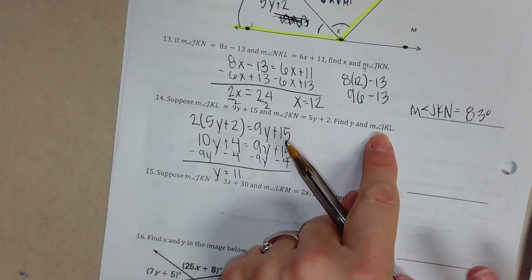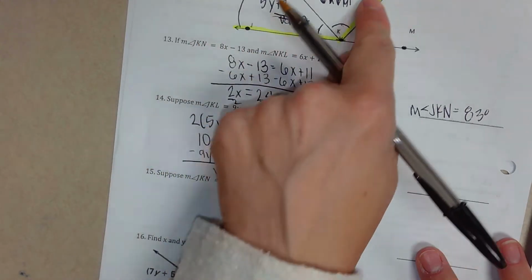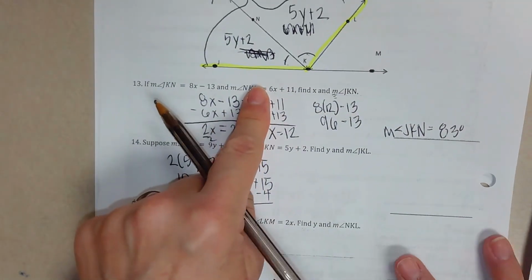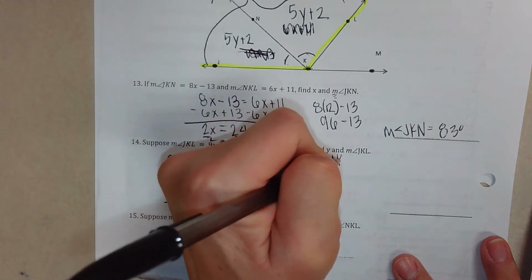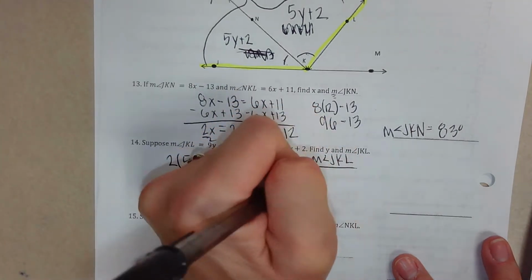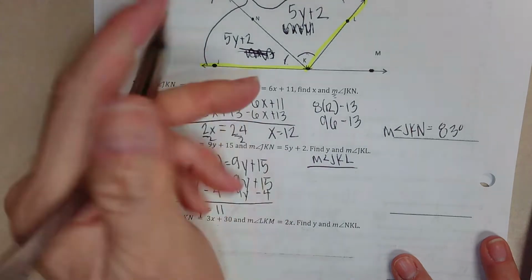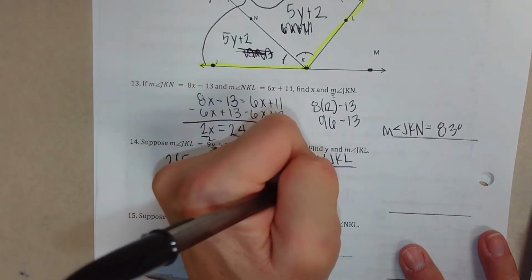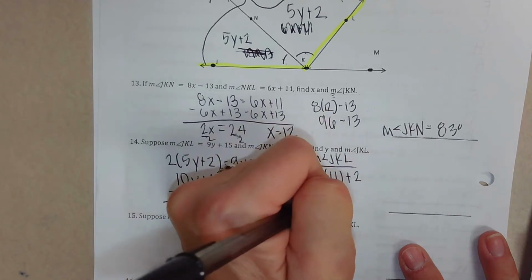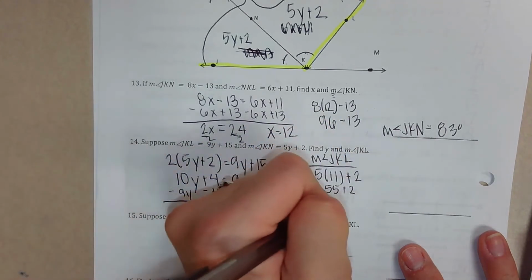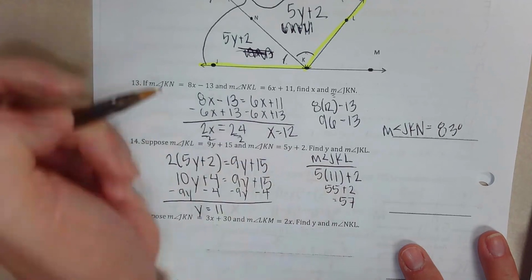Now it wants me to find JKL, which, keep in mind, that's this entire angle now. So to find JKL, I'm going to go ahead and plug in y. So 5 times 11 plus 2, 55 plus 2 gets 57.